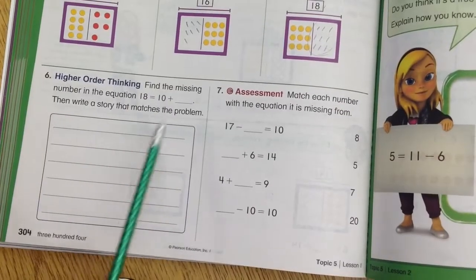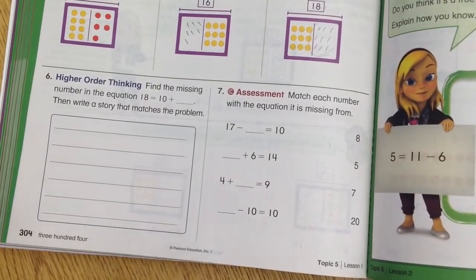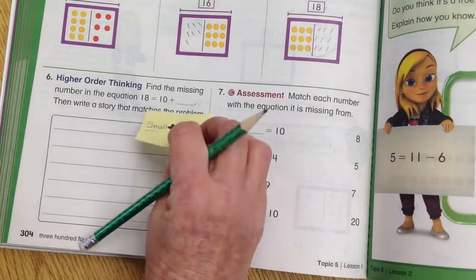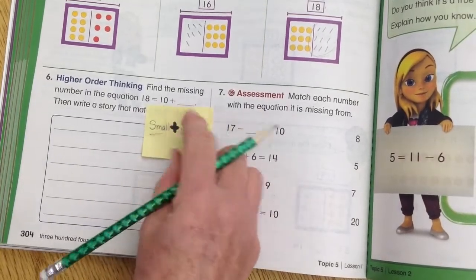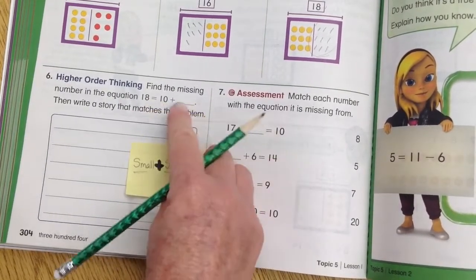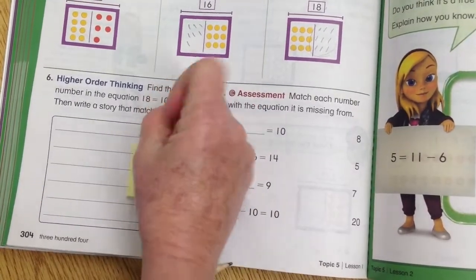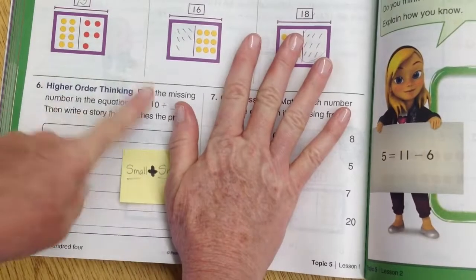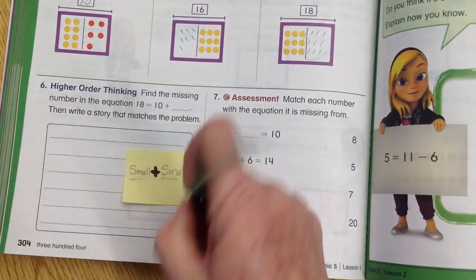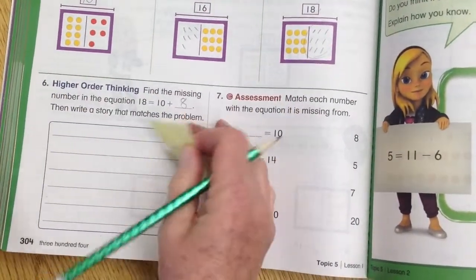Number 6, find the missing number in the equation. 18 equals 10 plus something. Small plus small, we're missing a small number, so we're going to start at 10 and count up to 18. 10, 11, 12, 13, 14, 15, 16, 17, 18. 8 is our missing number.